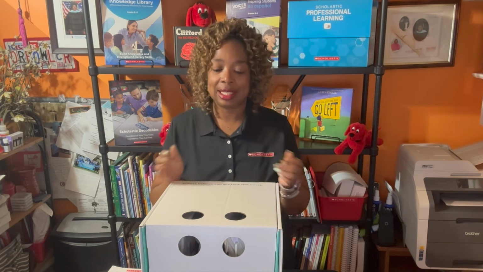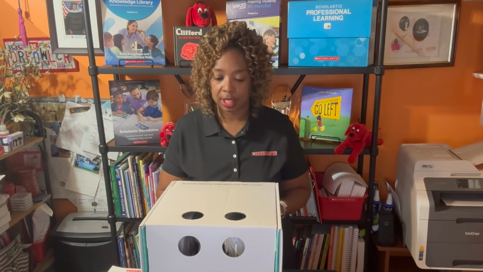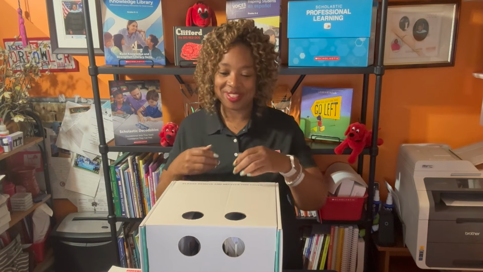Knowledge Library is Scholastic's new K-5 supplemental literacy resource. It's a structured literacy solution that elevates small group instruction by integrating knowledge building with those essential literacy skills students need to become strong, proficient readers. Now, let's unpack this box and see what print materials you get.